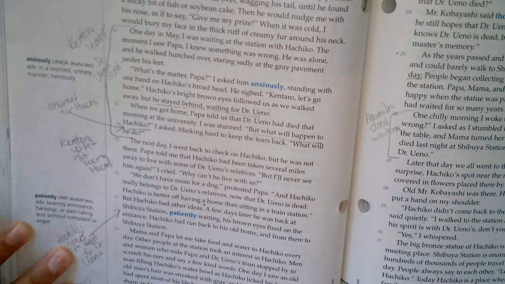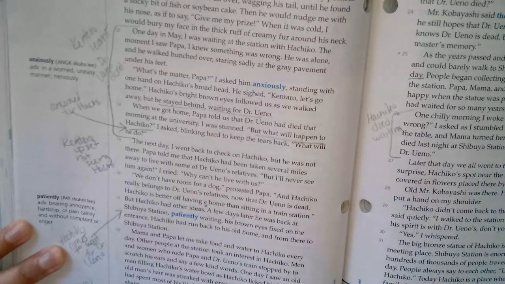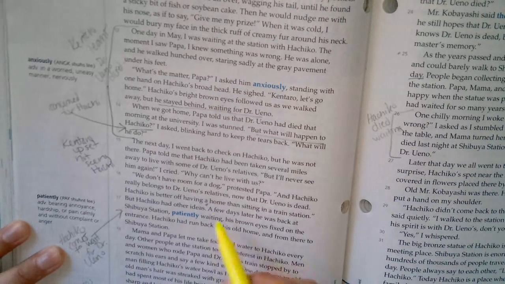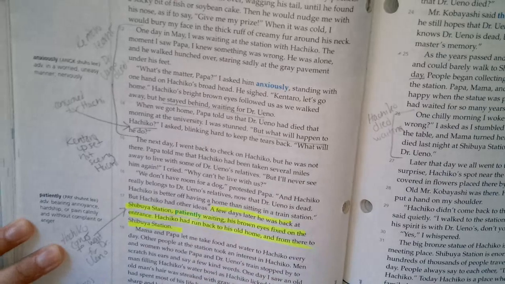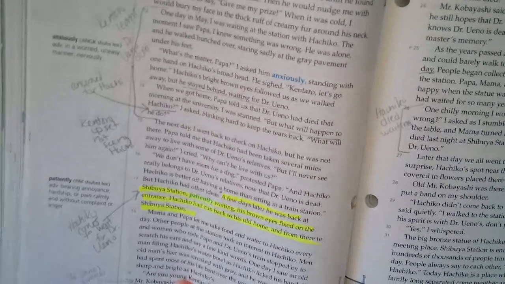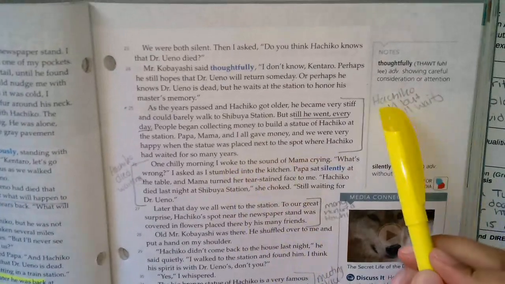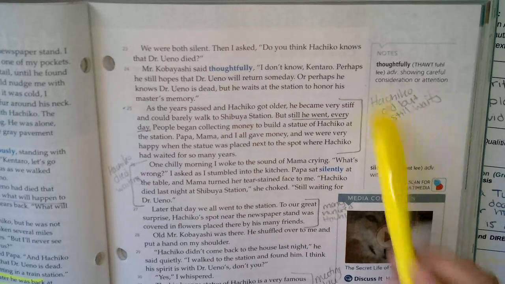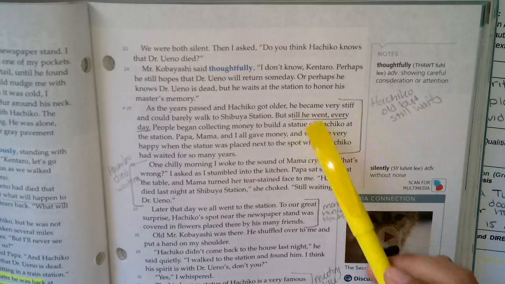Okay, so I'm going to highlight this because this is good textual evidence, but I want to see if there's anything else that might be a little bit stronger. Because I could use this to show loyalty, right? He's going back to the station. All right, is there anything else? Dr. Ueno's gardener. Nope, don't want to look at that. Hachiko is old, but still waits. Okay, so this, right, here's my annotation. That's showing me that something in here is showing loyalty.